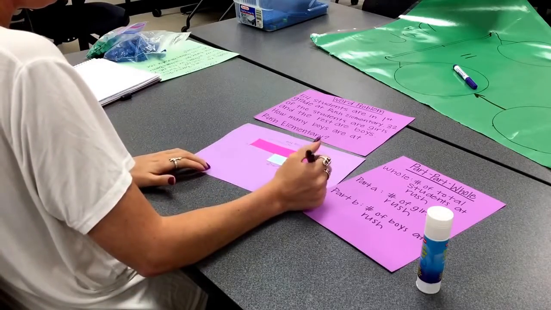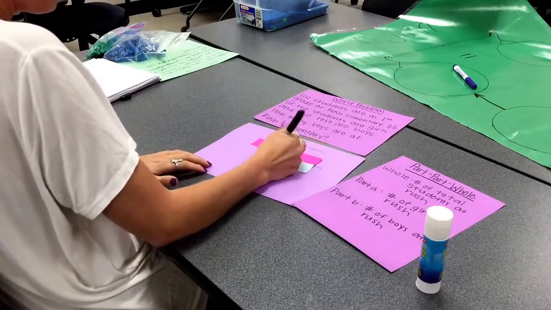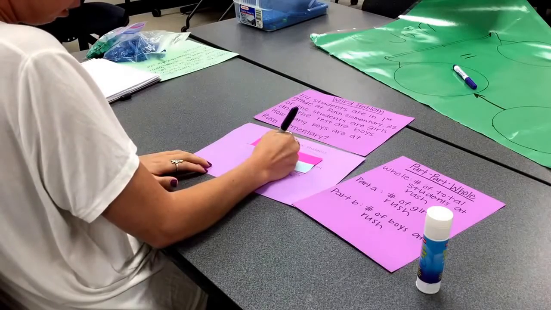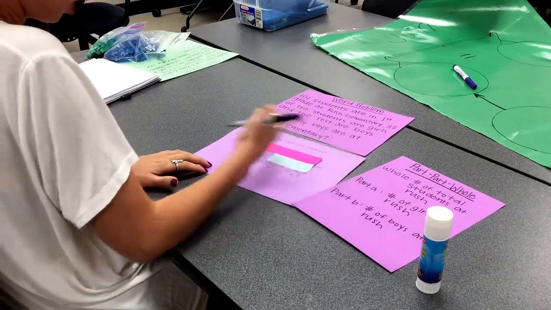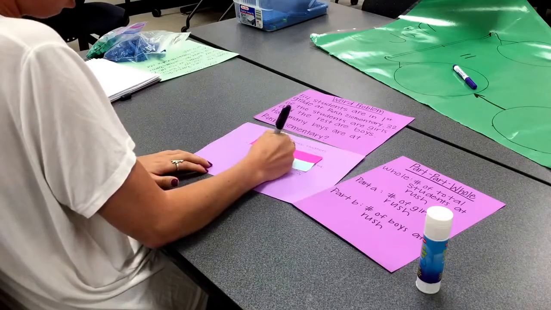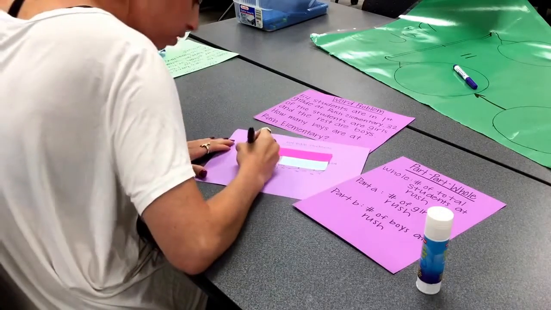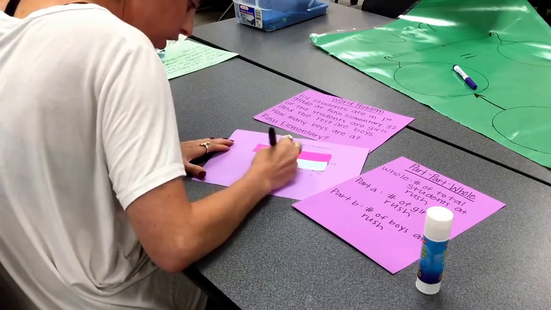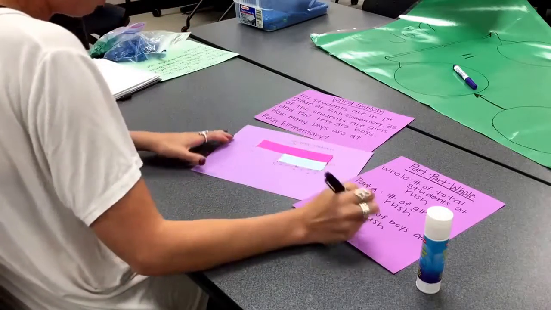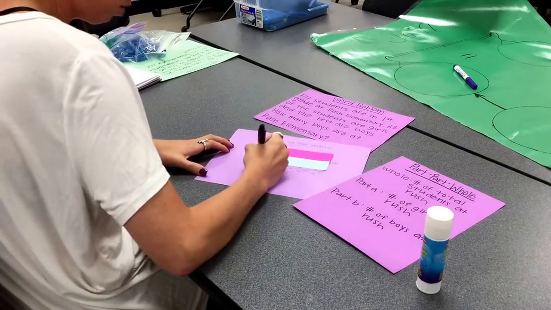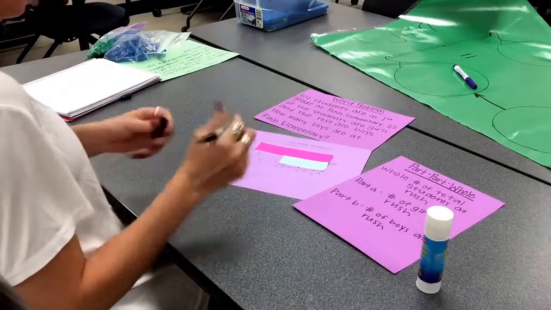Then we need 2 more to get to 32, to subtract 32. So that would leave us at 22, which gives us this part, which is the unknown, which is the number of boys at Rush Elementary. So we have 22 boys at Rush Elementary.